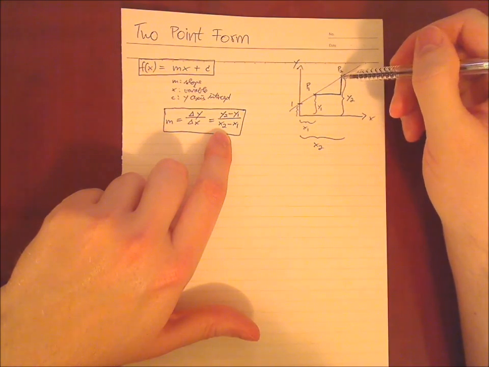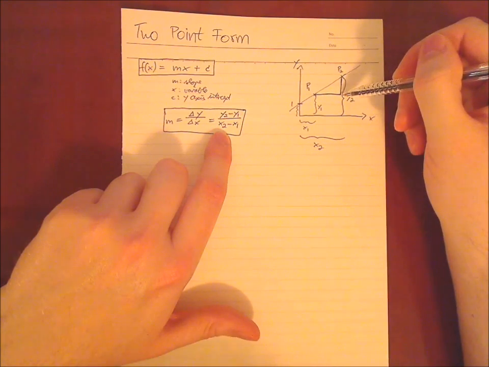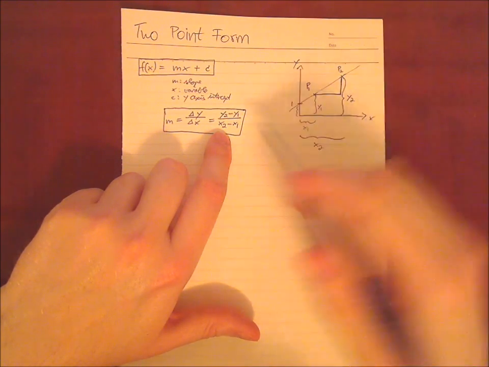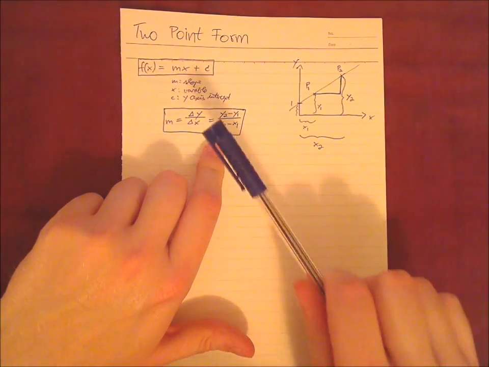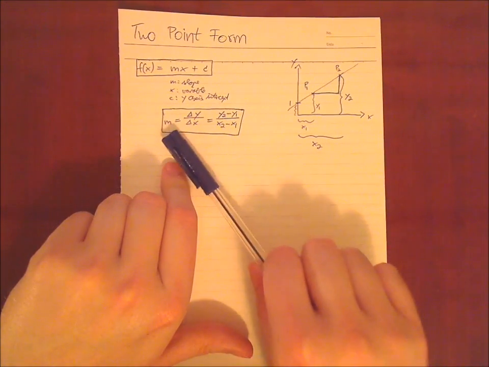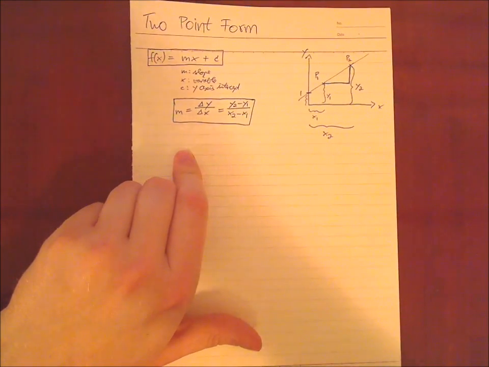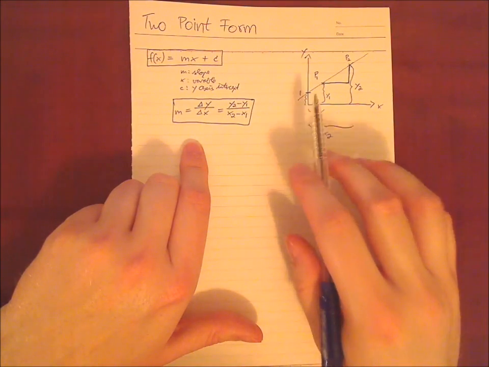Then this is called the slope. That's the definition. You should know this to calculate m, and c is very easy, we already talked about it. c is always the y-axis intercept.